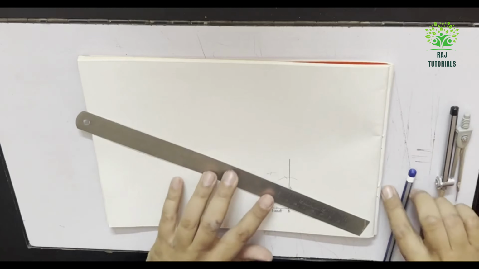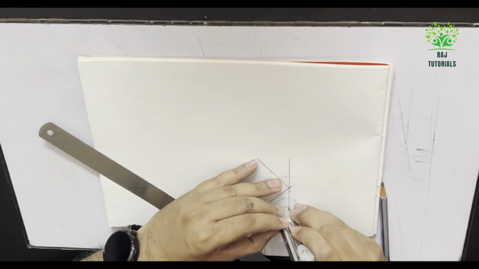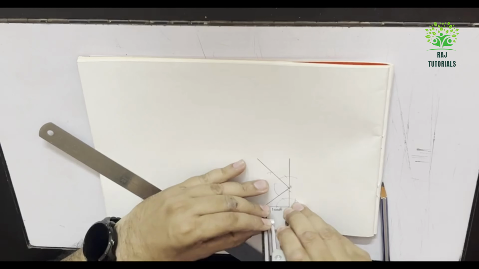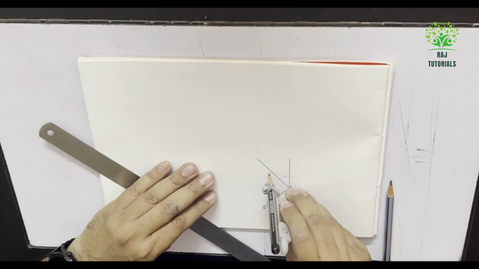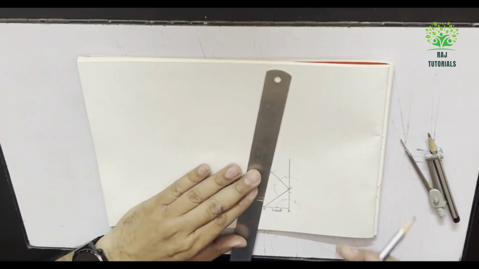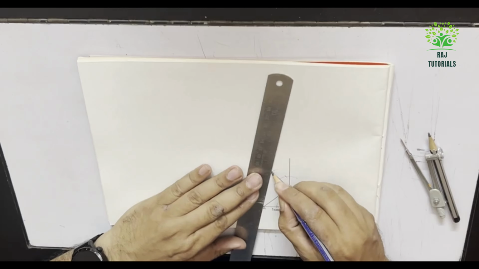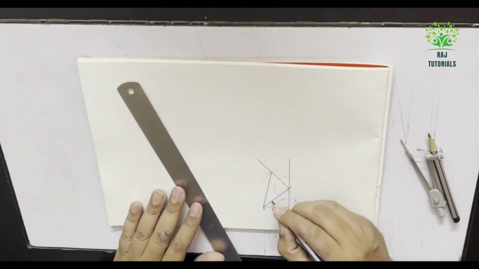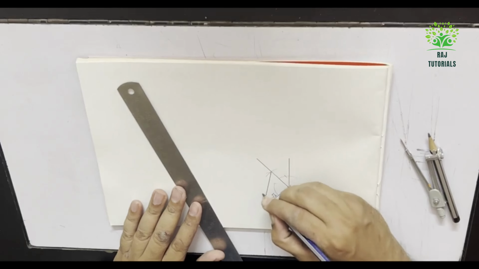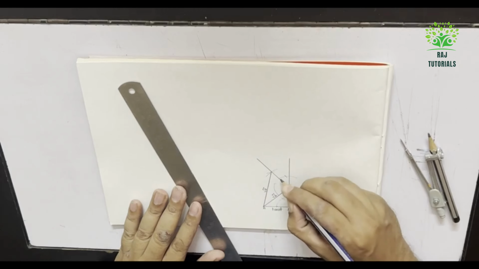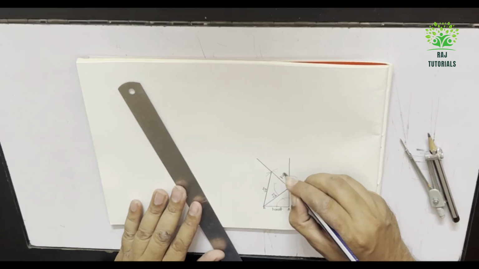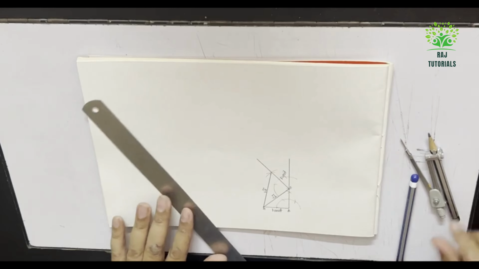Again, with C as center and measurement equal to AB, I will make one arc to get 1 unit. So this will be my root 3. This is my root 2. This is my root 3. This is 1 unit, which I have taken in the starting.